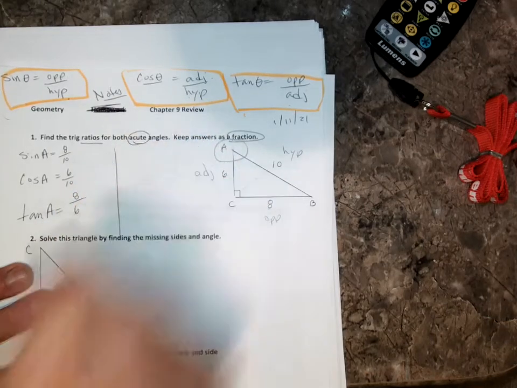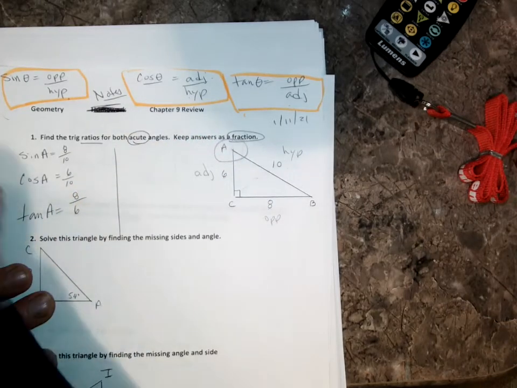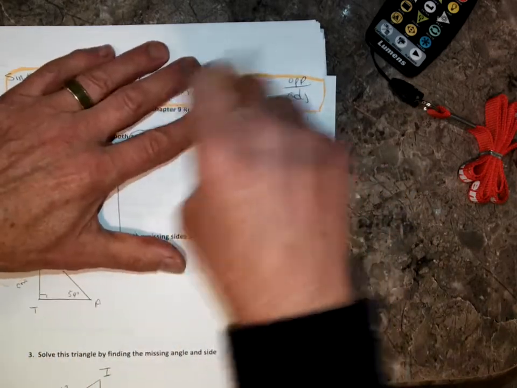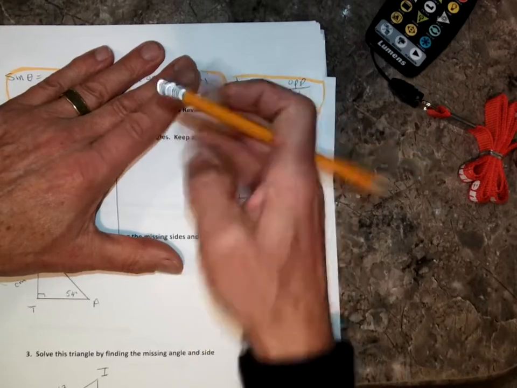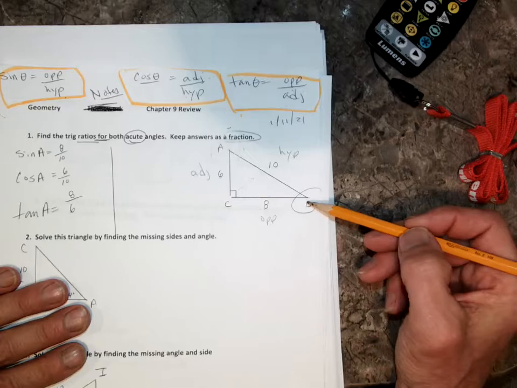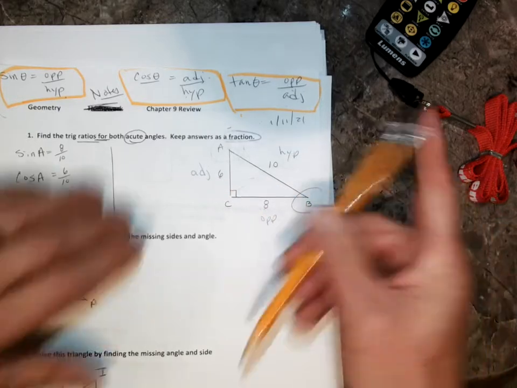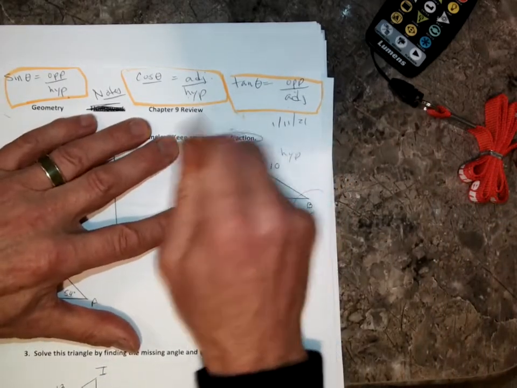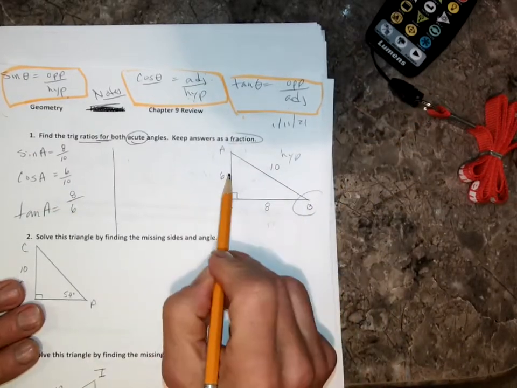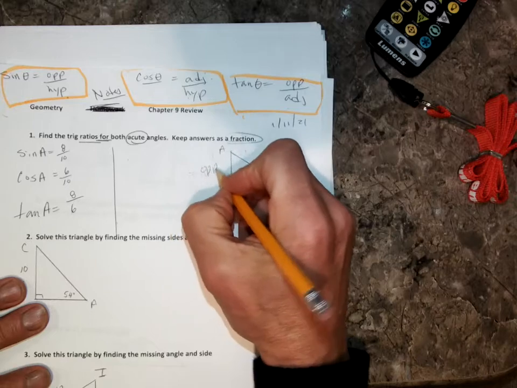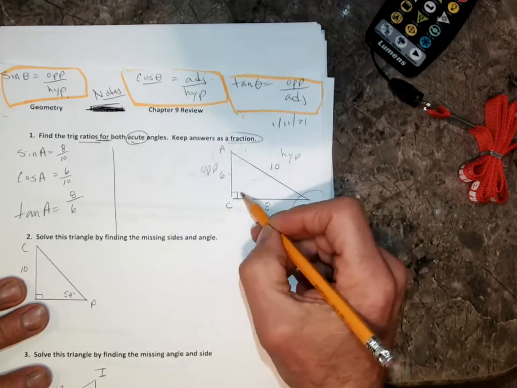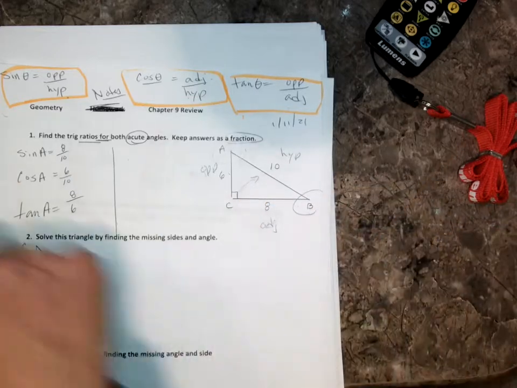Okay. Boom. Now, what about angle B? Because we want both, this is for both. If I go around the triangle, come to angle B, then this is no longer my adjacent side, but my opposite side. So it changes, doesn't it? So I'm going to change this up. Angle B, 6 is my opposite side, and my 8 is my adjacent. The hypotenuse doesn't change because it's always opposite of 90. Okay, so there you go.